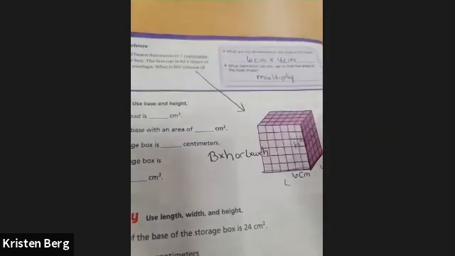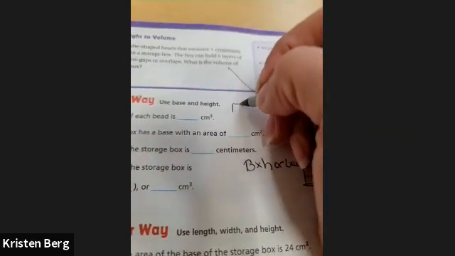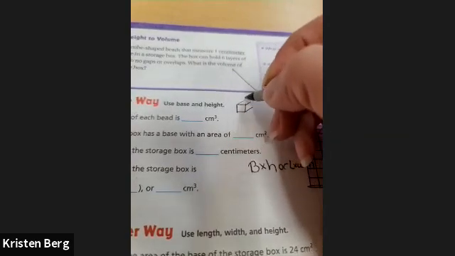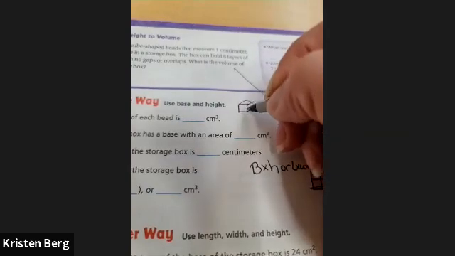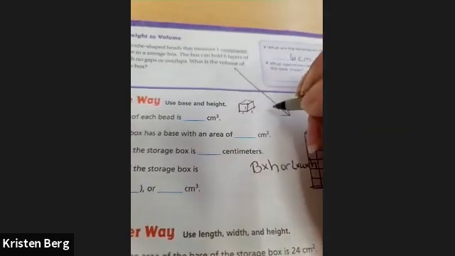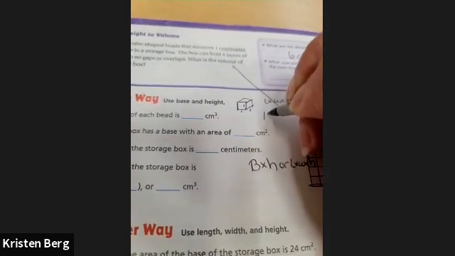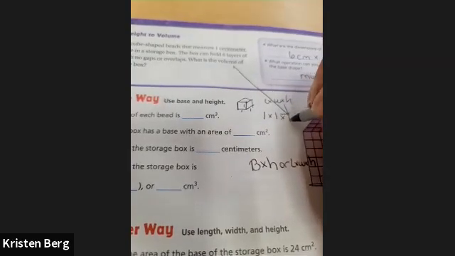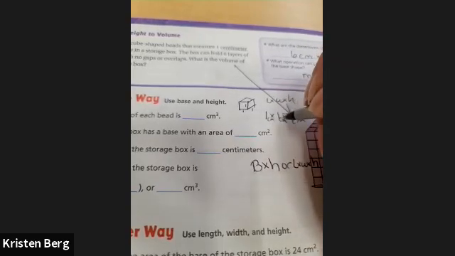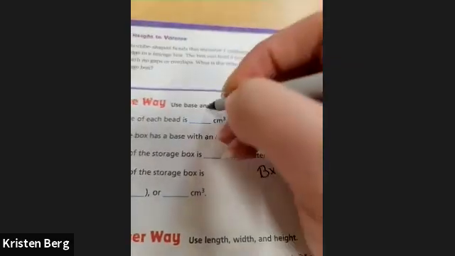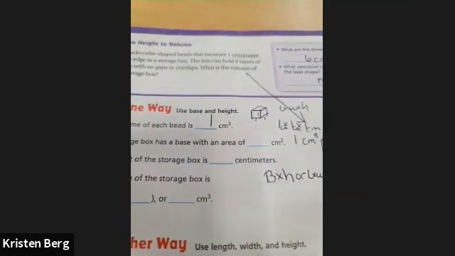So if you look at just one block, this is a 1 by 1 by 1. So length times width times height would be 1 times 1 times 1, and they're all centimeters. So centimeters times centimeters times centimeters, remember that is centimeters to the 3rd power, and 1 times 1 times 1 is 1. So therefore each bead is going to be 1 centimeter cubed.